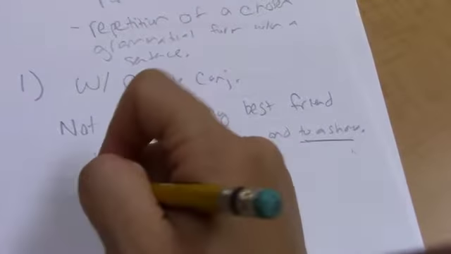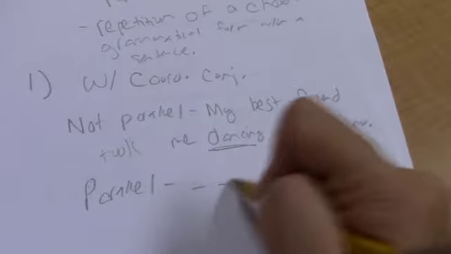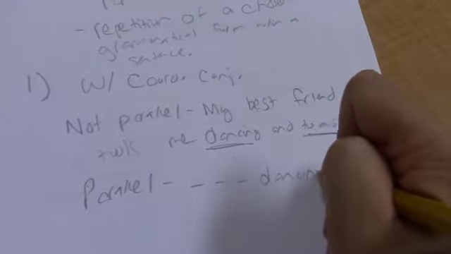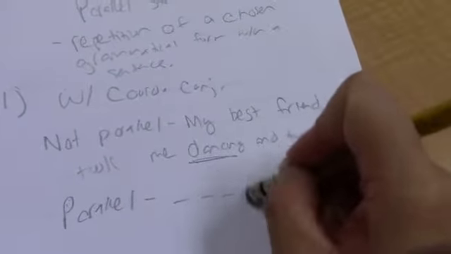If I wanted to change it to where they had similar structures, I would either have to change dancing or to a show.